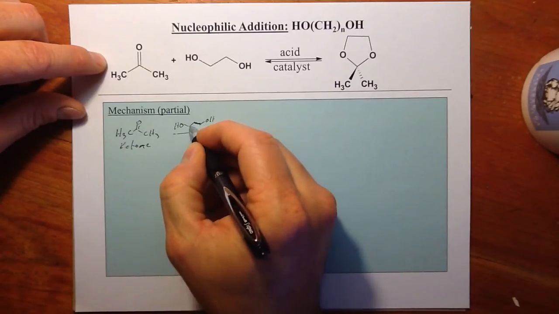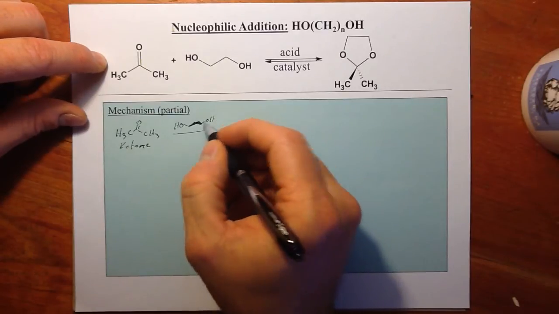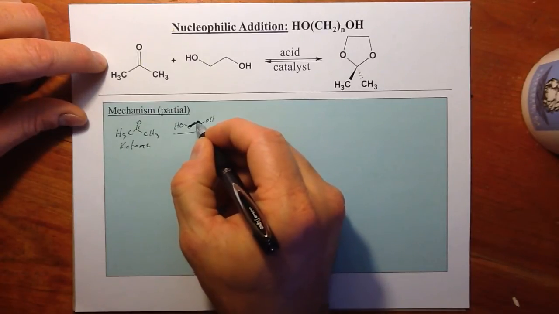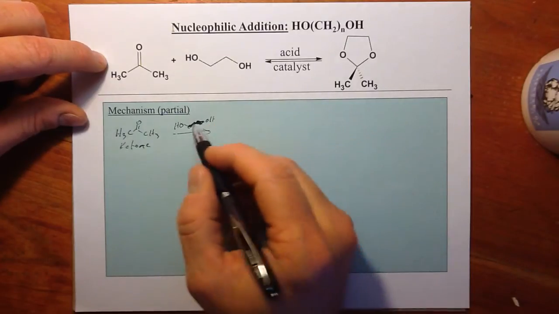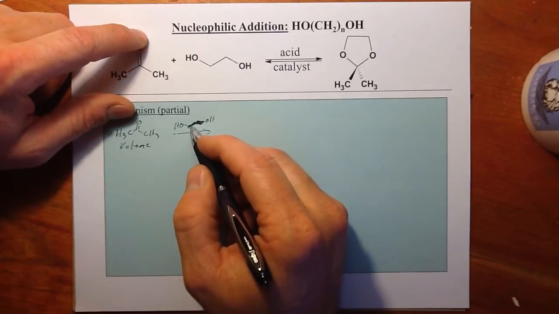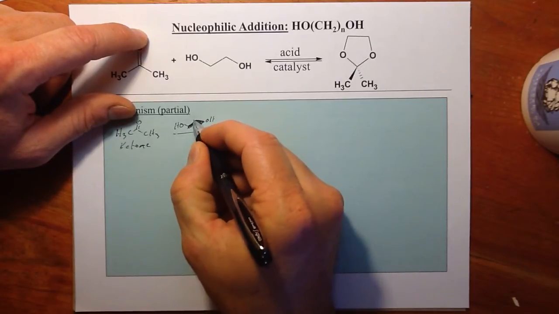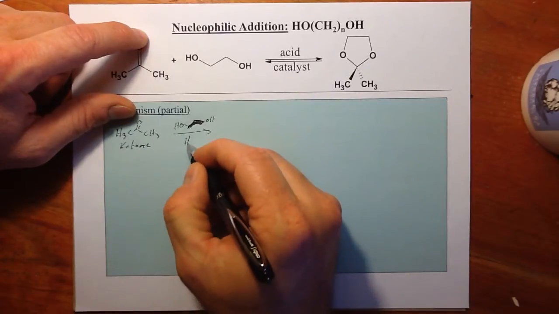Oops, I think I made too many. So I should have just two carbons here. There's my diol. Apologize, the diol has two carbons here. We'll just try to clean that up a little bit. And we have the catalyst.